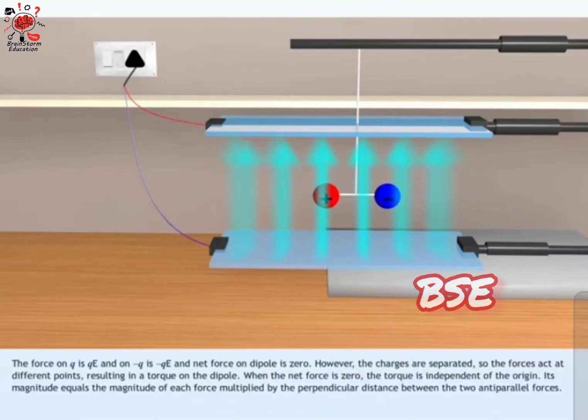The force on Q is QE and on minus Q is minus QE, and the net force on the dipole is 0. However, the charges are separated, so the forces act at different points, resulting in a torque on the dipole. When the net force is 0, the torque is independent of the origin. Its magnitude equals the magnitude of each force multiplied by the perpendicular distance between the two anti-parallel forces.